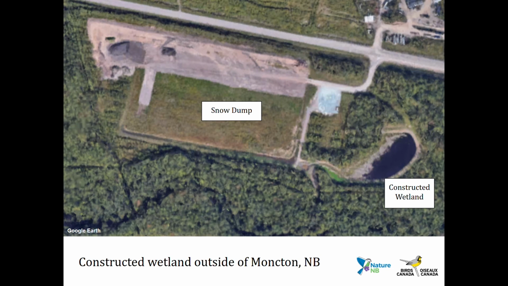So looking more closely at how these wetlands can act as a sponge and have purifying properties, they are actually used by humans in some cases to filter groundwater or runoff. So this is an example of a constructed wetland just outside of Moncton, New Brunswick in Barrie Mills. And it was built in collaboration with Ducks Unlimited Canada to filter polluted meltwater from an adjacent snow dump.